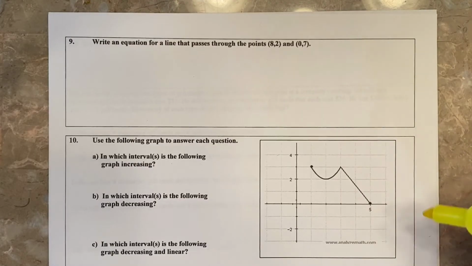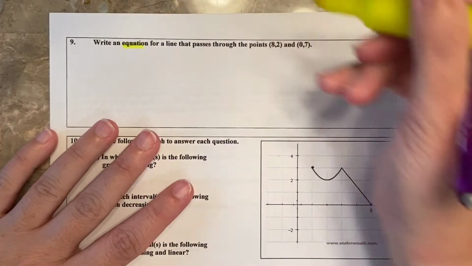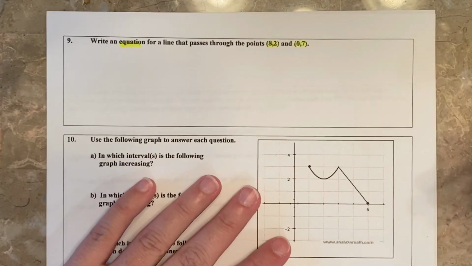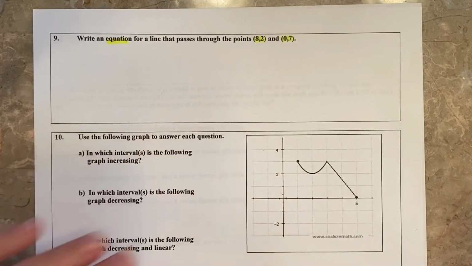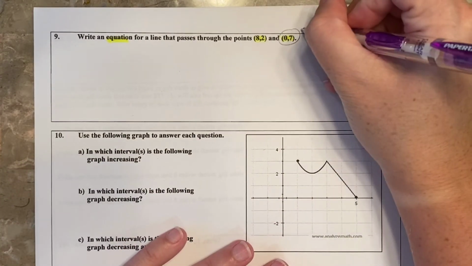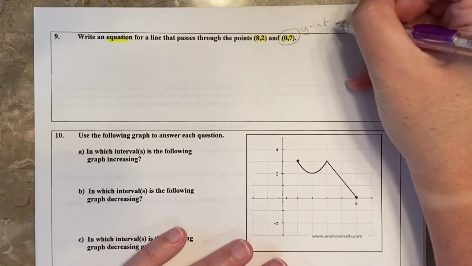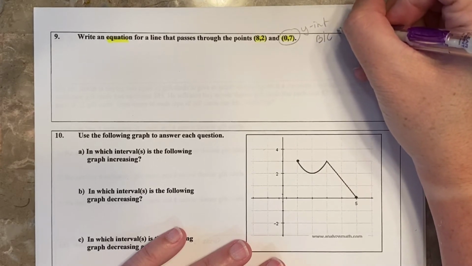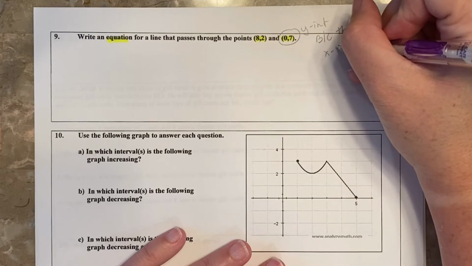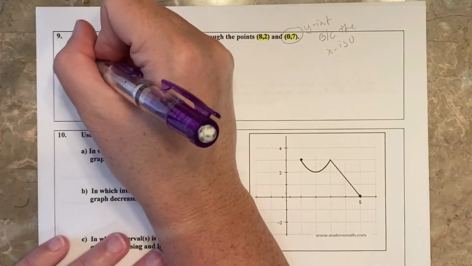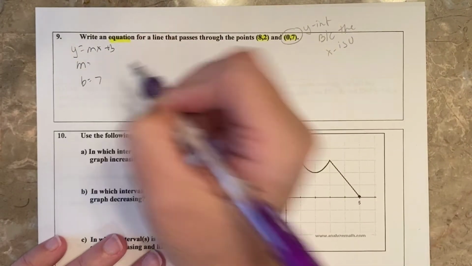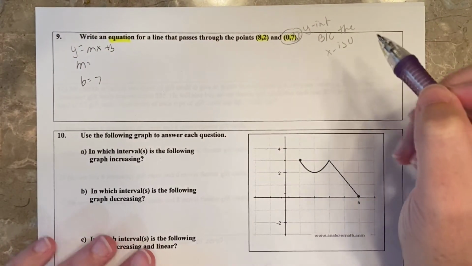Okay, question number 9. Write an equation for a line that passes through the points (8, 2) and (0, 7). This is actually on your multiple choice portion. What was nice is that if you notice every single time, I always gave you the y-intercept, okay? And you knew this was the y-intercept because the x is 0. So when you come over here to do your work, you automatically can put that y-intercept of 7.